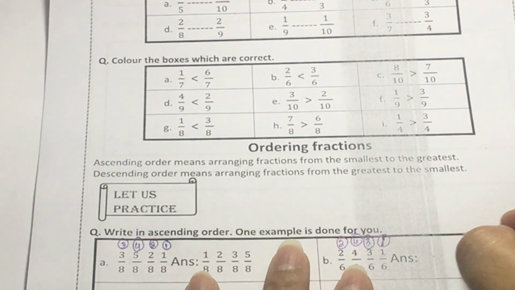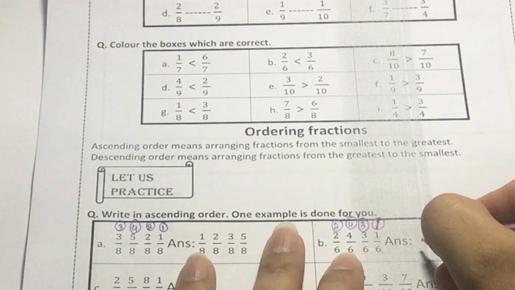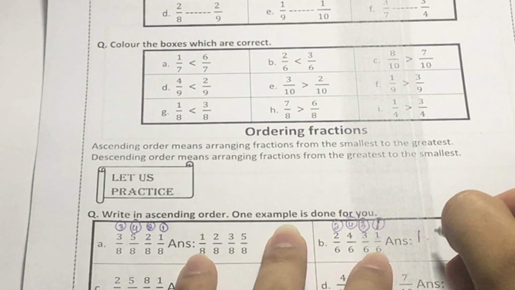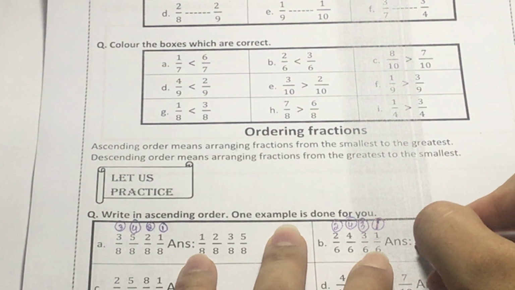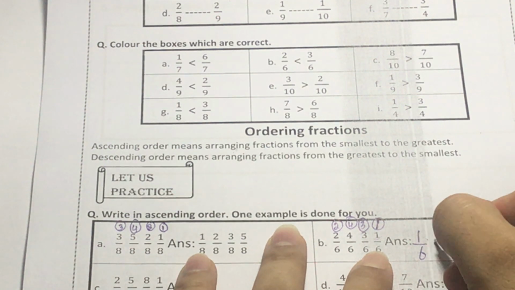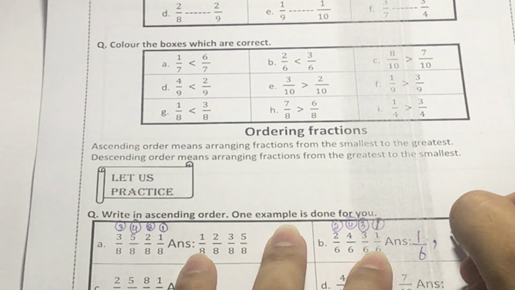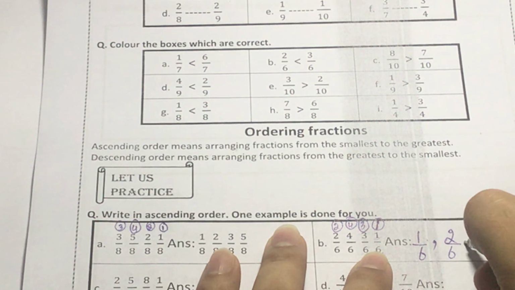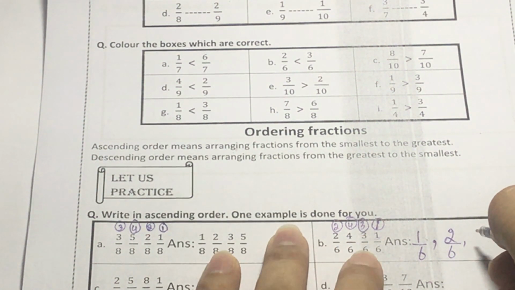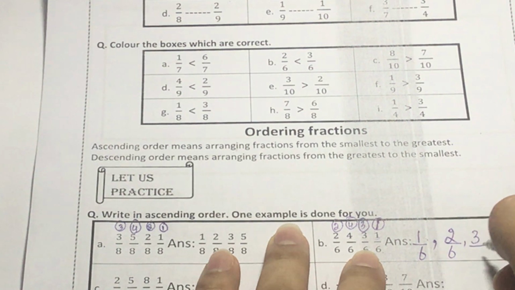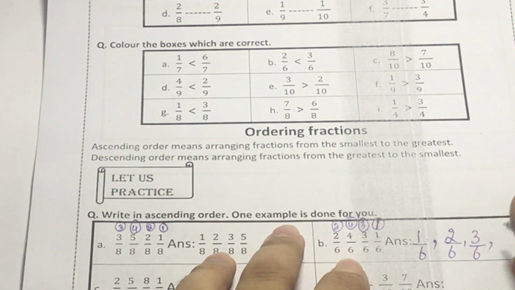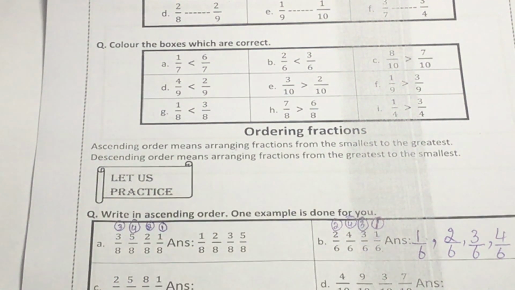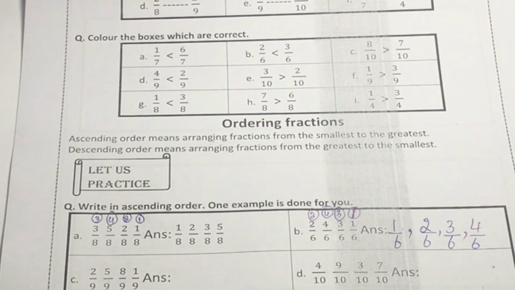So how will we write our answer? We will write our smallest fraction first, that is 1 over 6, then 2 over 6, then third one 3 over 6, and in the last our fourth fraction, that is 4 over 6. This is our answer. Understood?